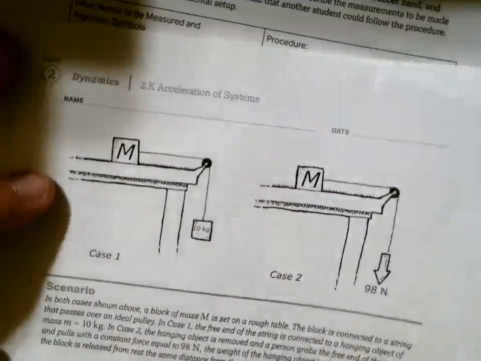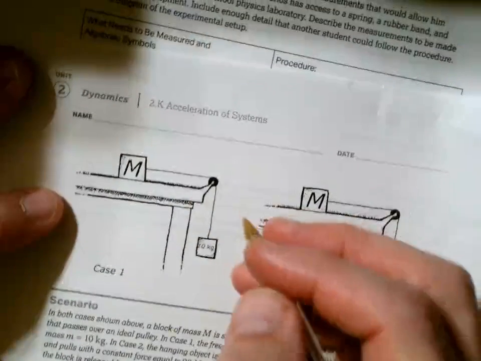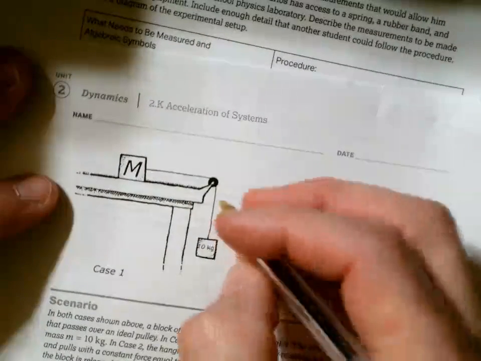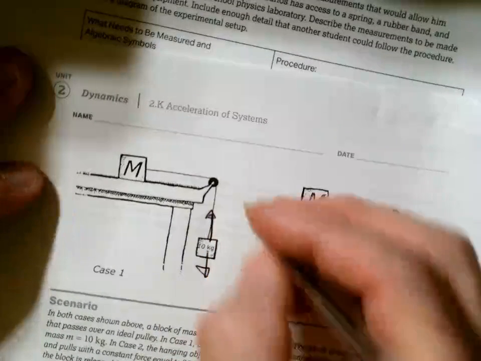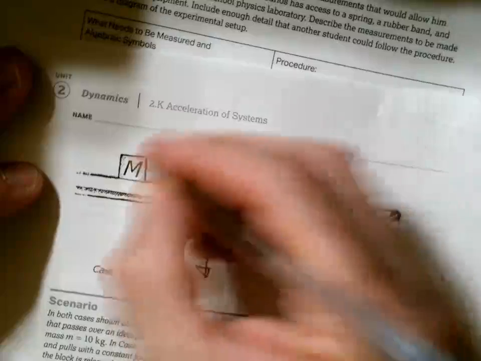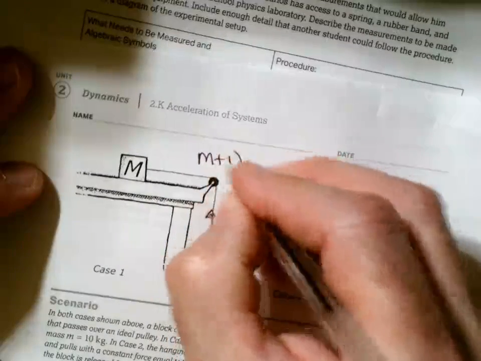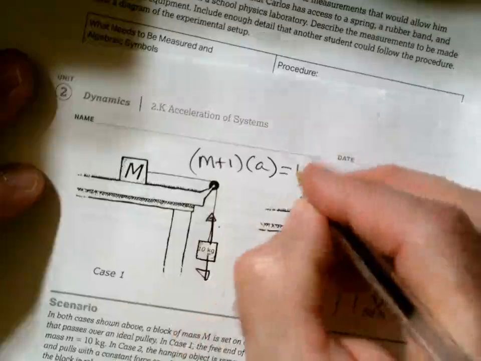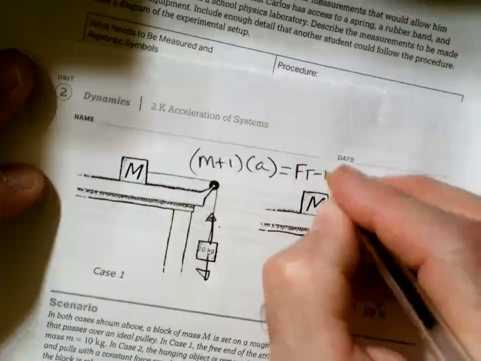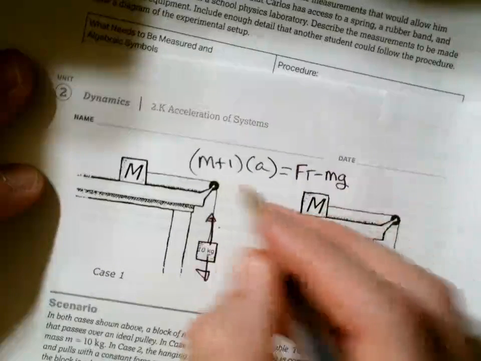Now, if we could figure out what the tension is equal to here, there's an acceleration. The mass of the system would be M plus m, times the acceleration, which is equal to the net force, which is tension minus mg.